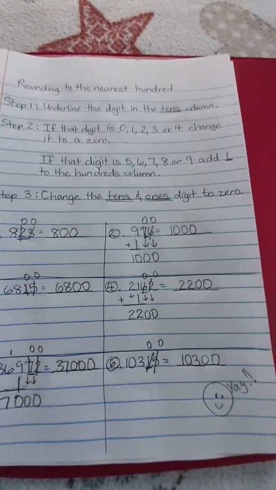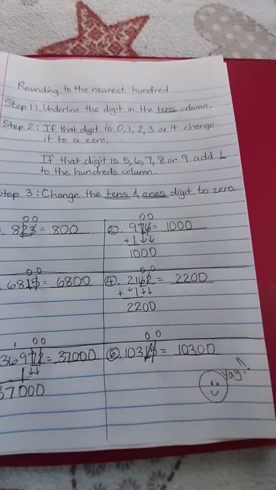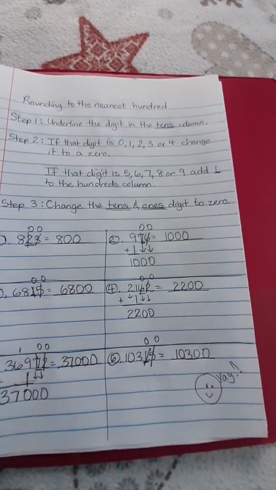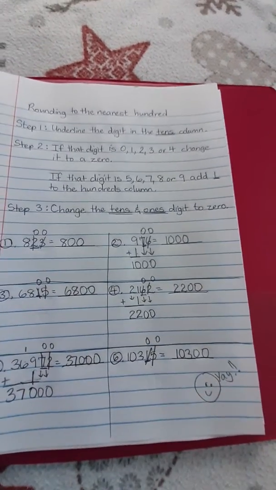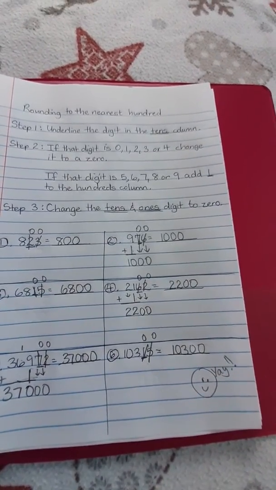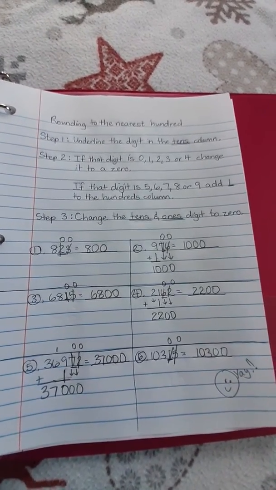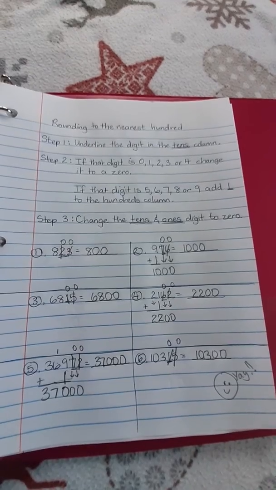If you didn't, watch the videos again. Go back and watch rounding to the nearest 10. Watch that video and then watch this one again. See if you can tell the difference between both shortcut methods. I'll be back with one more video on rounding to the nearest 1,000.